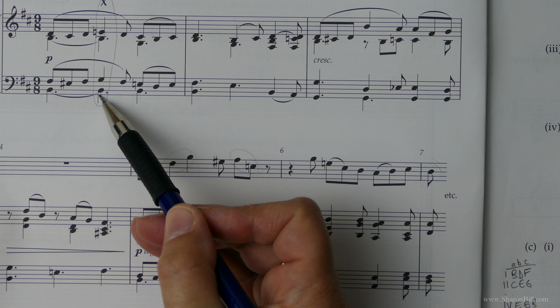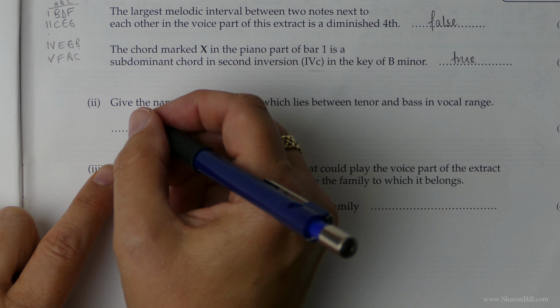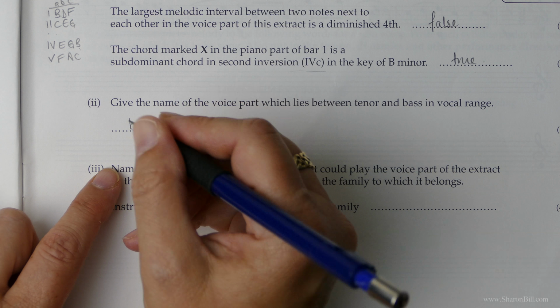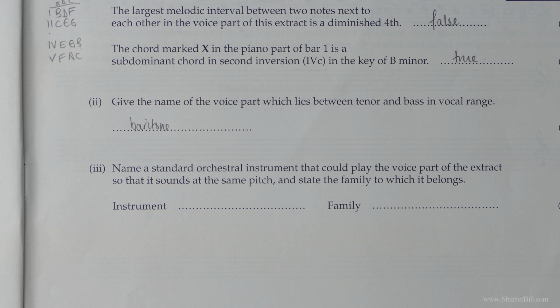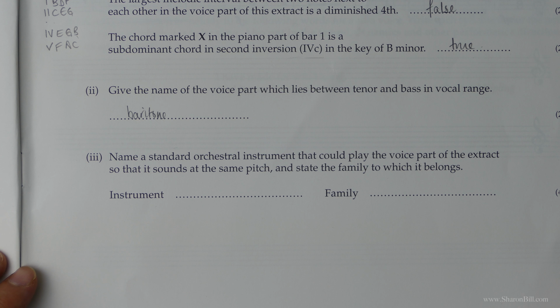So just a bit of general information now to finish this section. Give the name of the voice part which lies between the tenor and the bass in the vocal range. Just a bit of general knowledge here. That's a baritone. I've given you that information on the PDF. It's just a bit of general information. And then the last question.